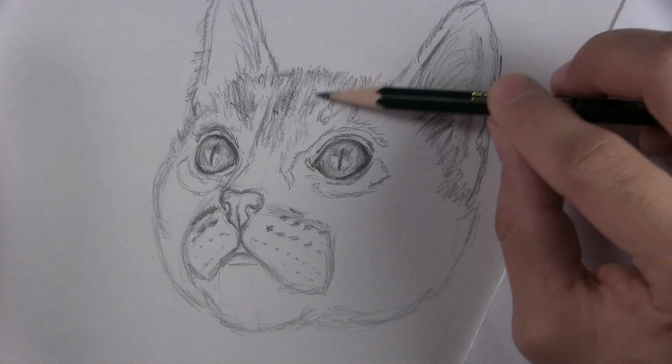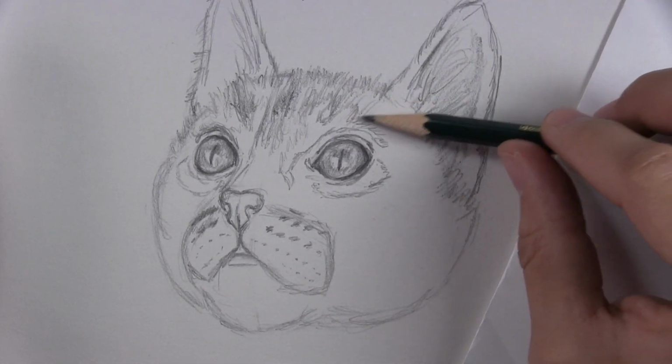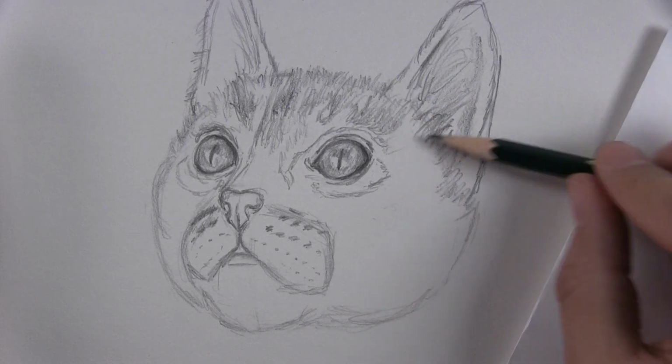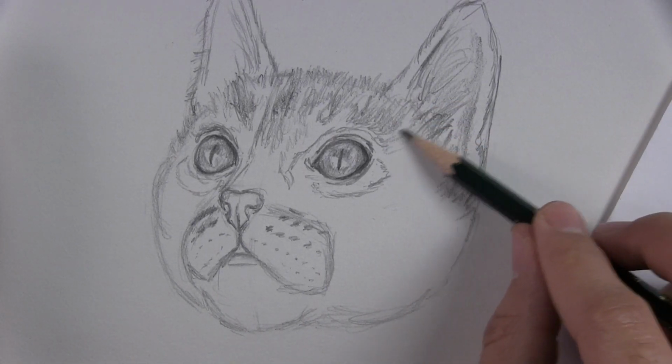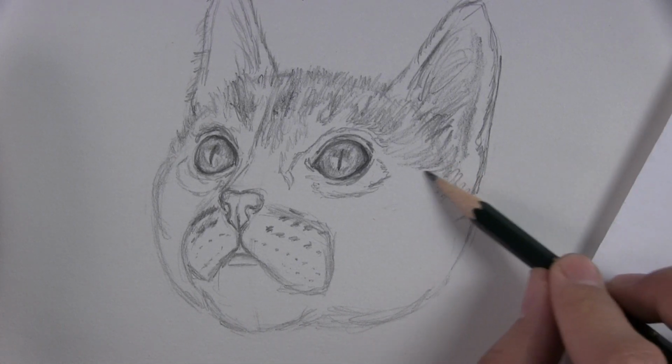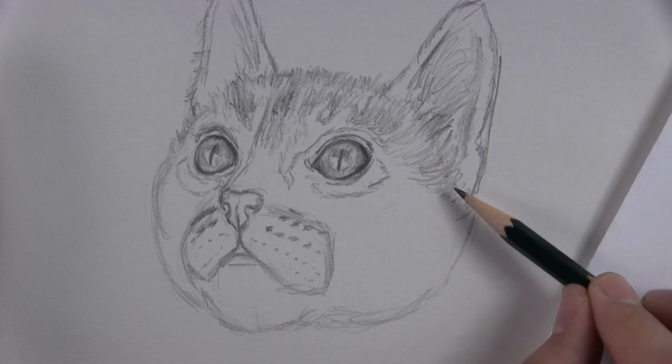Continue adding fur to the top of the kitten's head. Shade around the lighter fur patches identified earlier. Bring the fur down to the area under the ear. Use a swooping motion to curve the hairs upward.